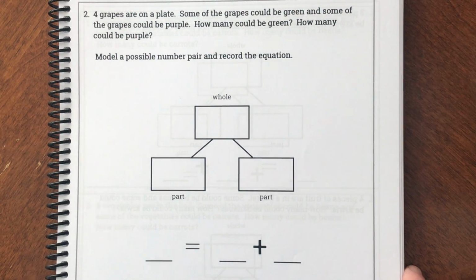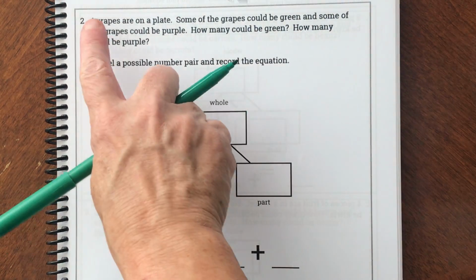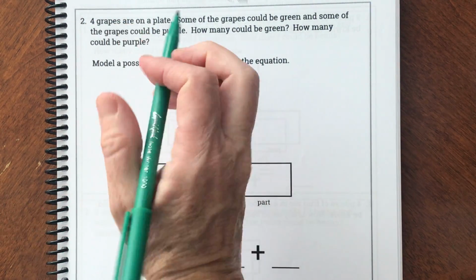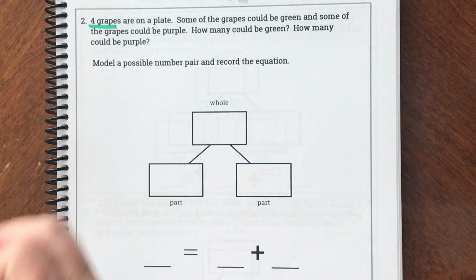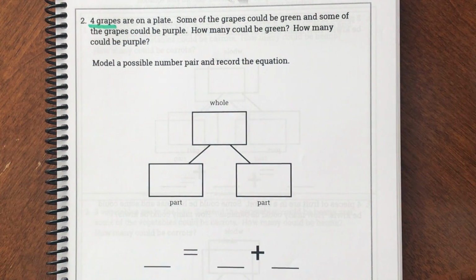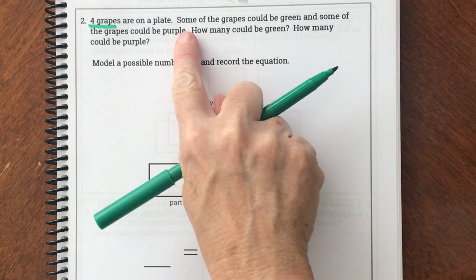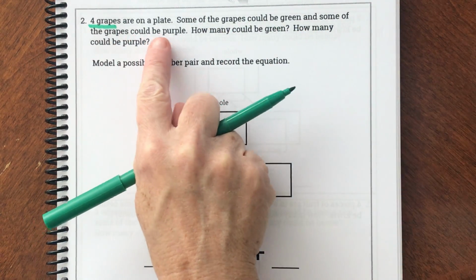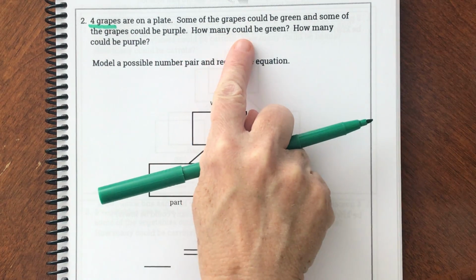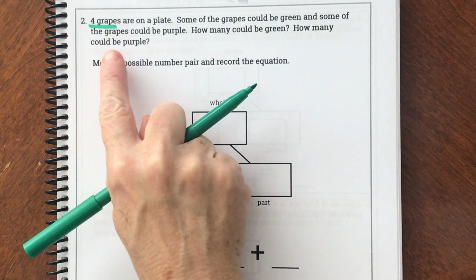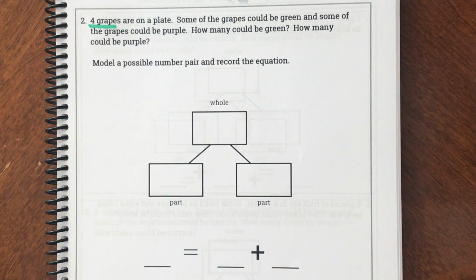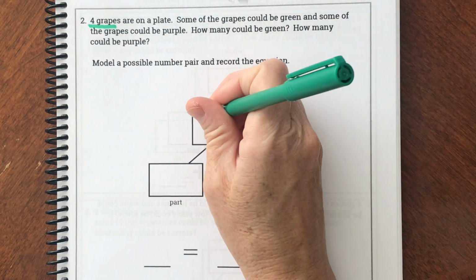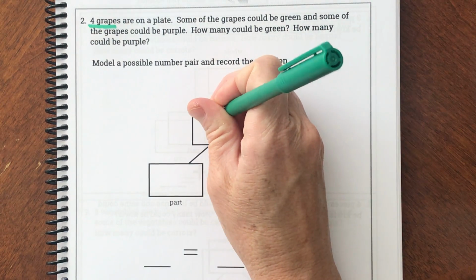This one says there are 4 grapes on a plate. So let's underline 4 grapes. We have 4 grapes total this time, friends. Some of the grapes could be green and some of the grapes could be purple. How many could be green? How many could be purple? Okay, ready? So we know there's 4 total. So in our whole box, we have to draw 4.